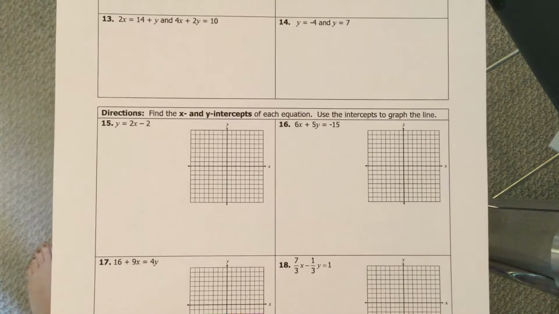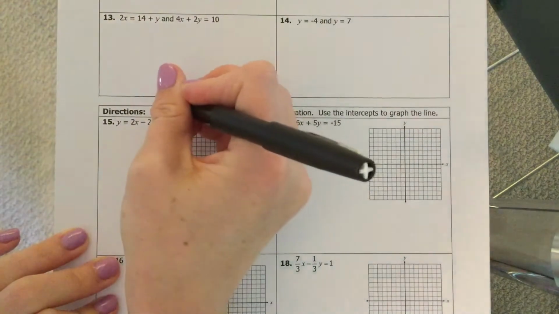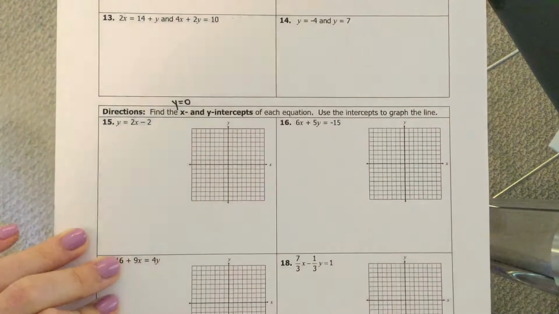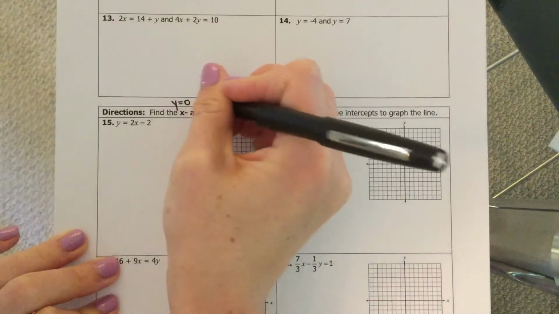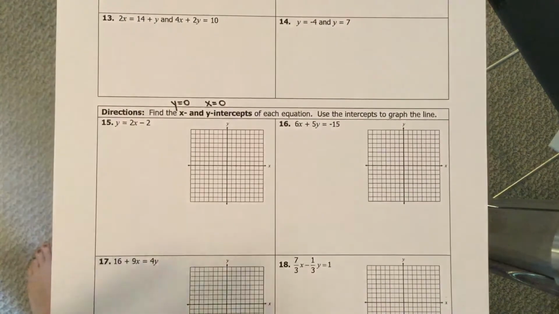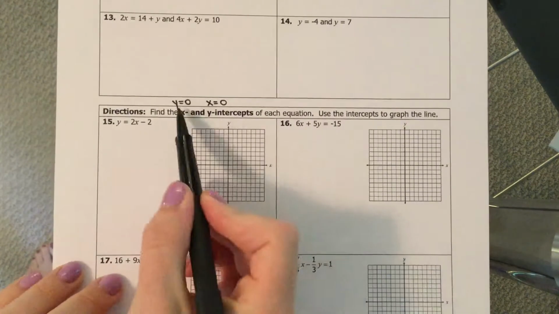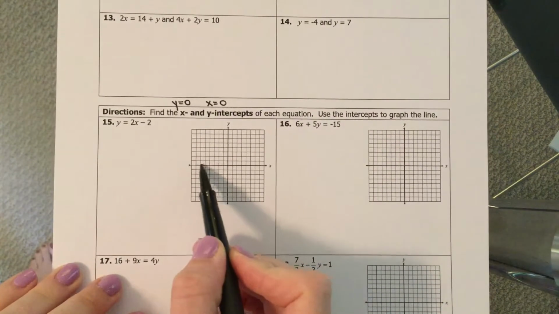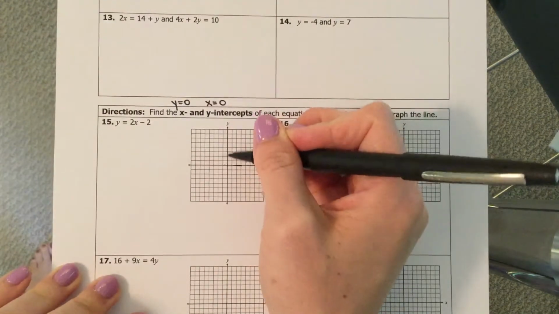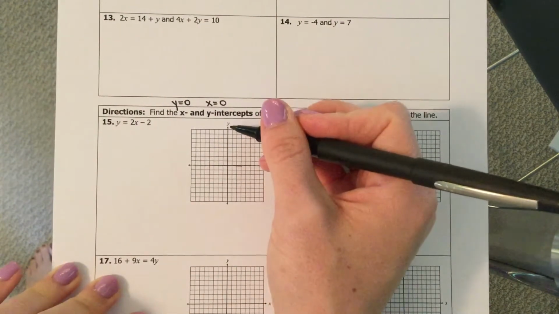Last category, finding x and y intercepts and then graphing. To find an x-intercept, you plug in 0 for y, and to find y-intercepts, you plug in 0 for x. So it's kind of like the opposite of what you think you might do. Because if you're somewhere, for instance, on the x-axis, all of these points have a y value of 0. And if you're somewhere on the y-axis, all of these points have an x value of 0.